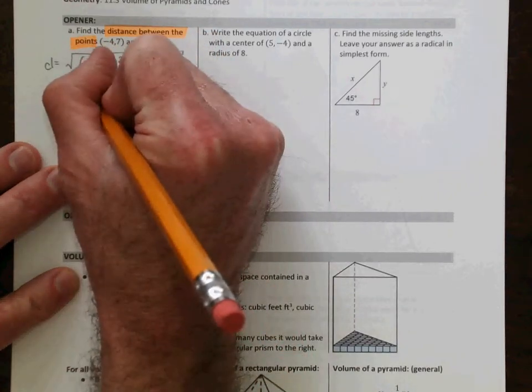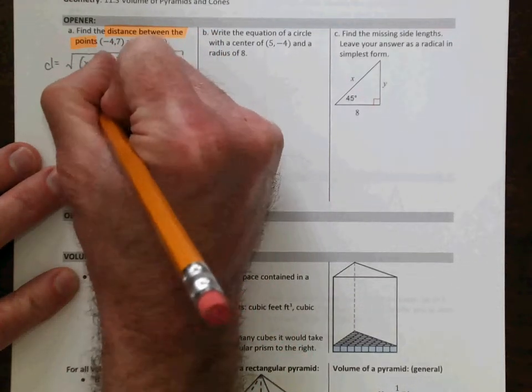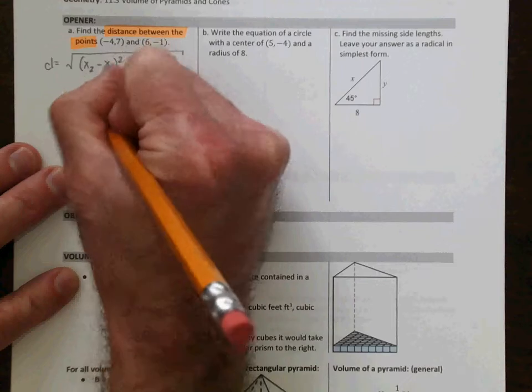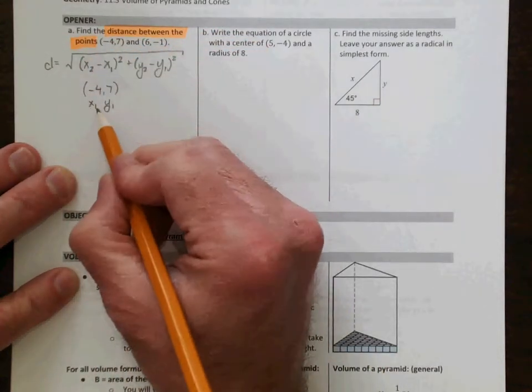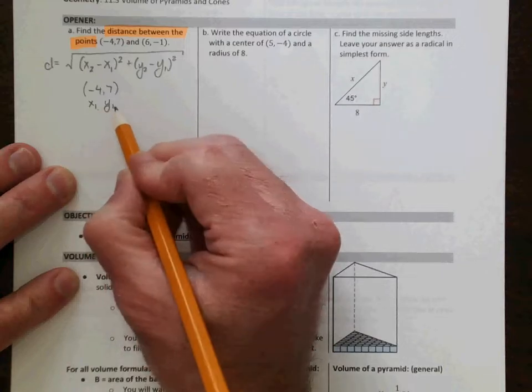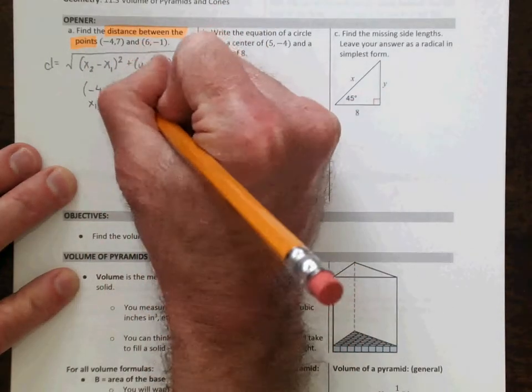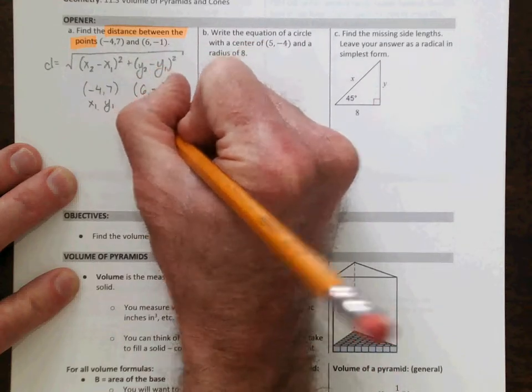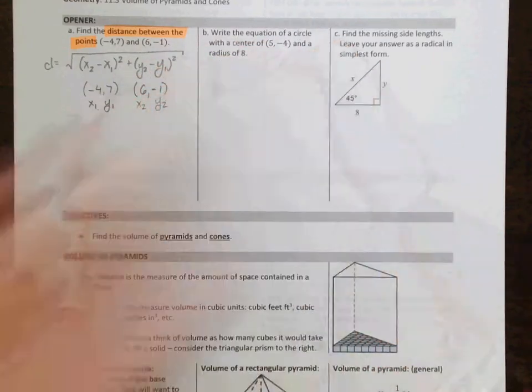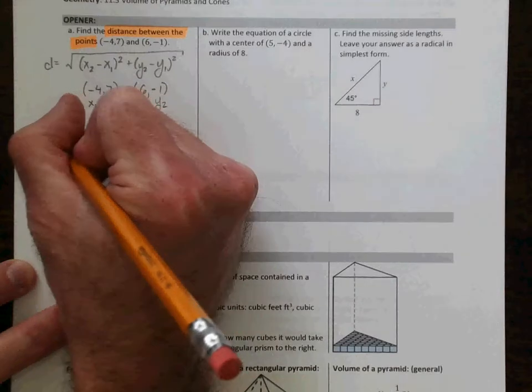So I'm going to label the point negative 4, 7 as x1, y1. That's the x coordinate of the first point, y coordinate of the first point. And the second point, 6, negative 1, x coordinate of the second point, y coordinate of the second point. So, plugging in.